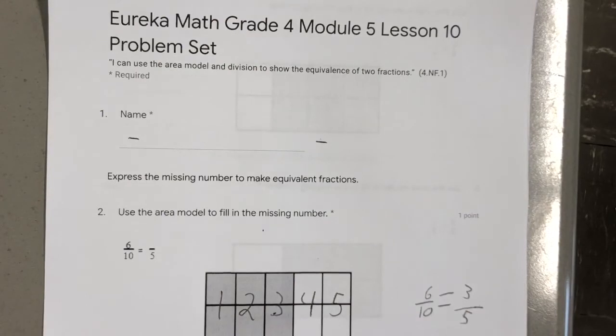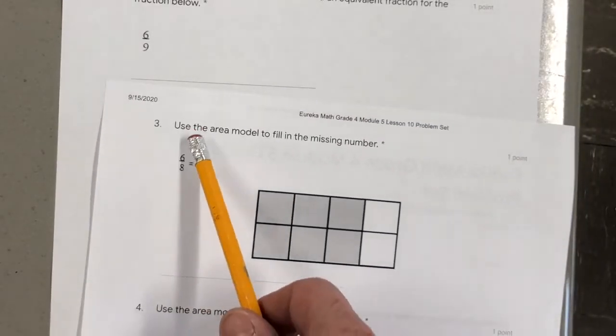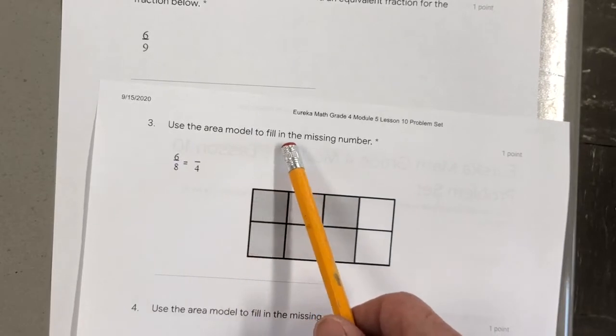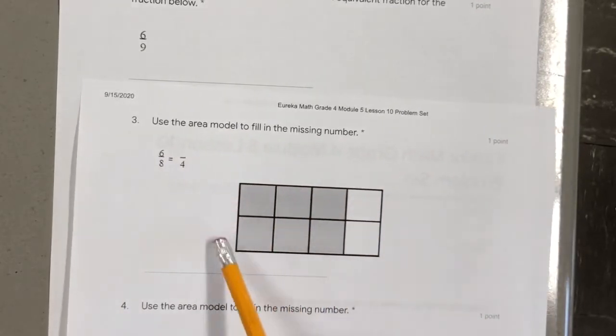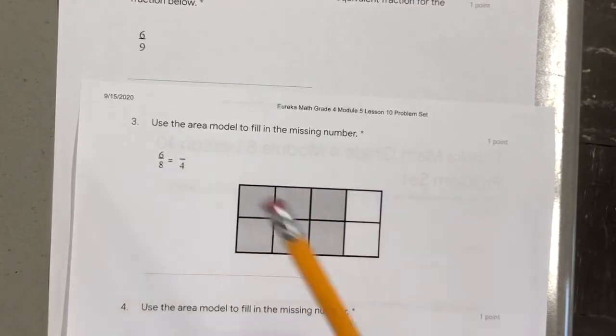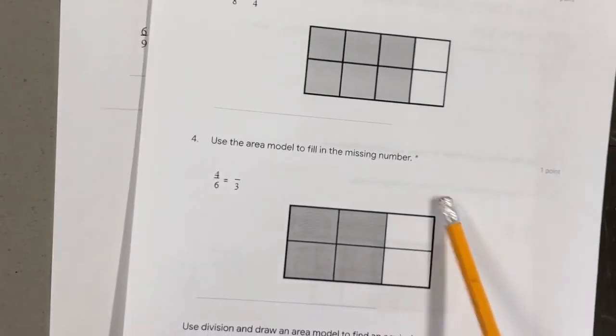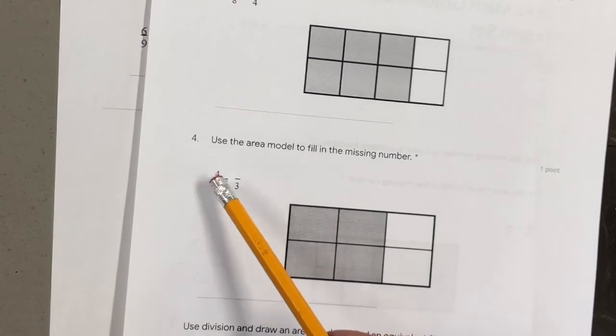So now that we're done doing the problem together, you're going to finish your problem sets on your own. For numbers 3 and 4, the instructions are use the area model to fill in the missing number. So you're going to use your picture to try and find an equivalent fraction for 6/8, and then you're going to use your picture to find an equivalent fraction for 4/6.